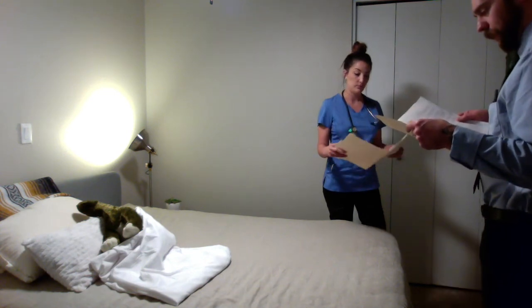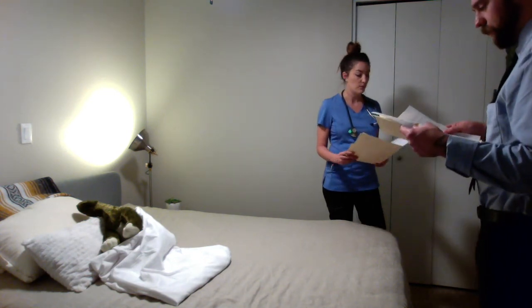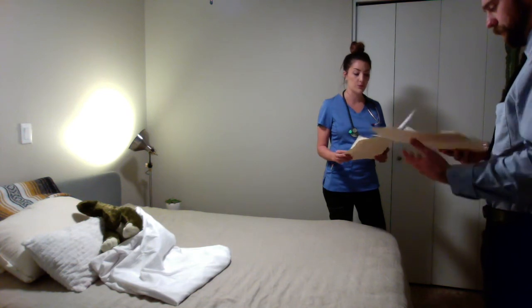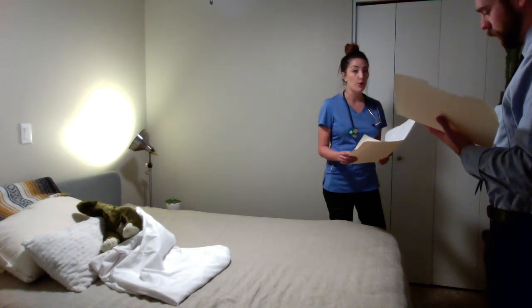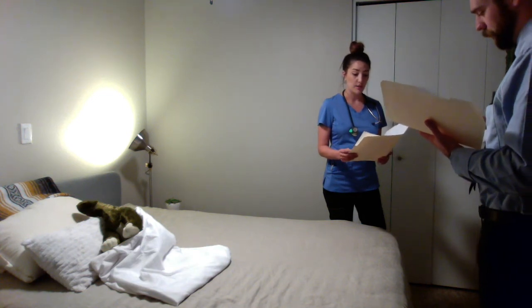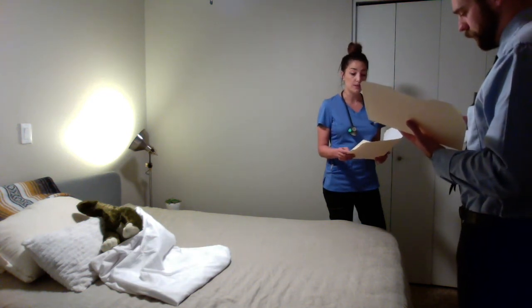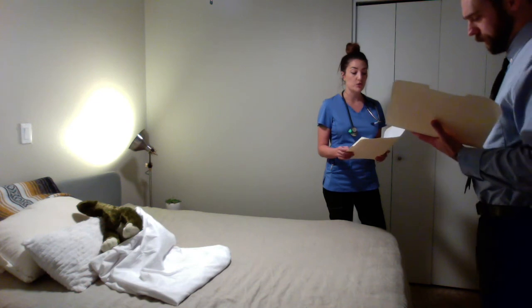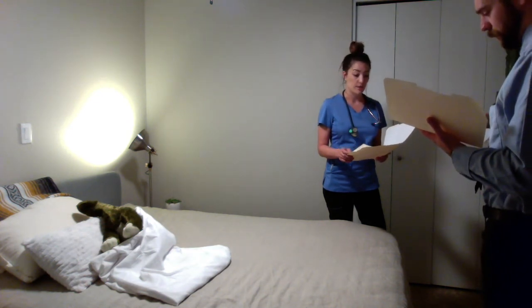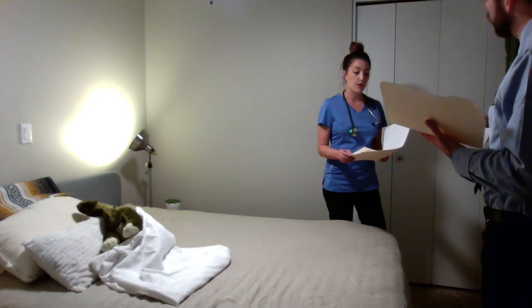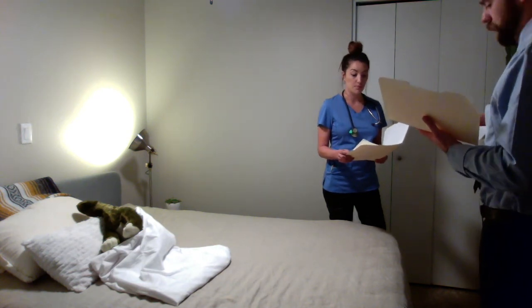All right. Can you give me his most recent vital signs? Absolutely. BP is 94/66. Pulse is 114. Respirations are 24. And pulse ox is 97%. There's no other pertinent medical information at this time.